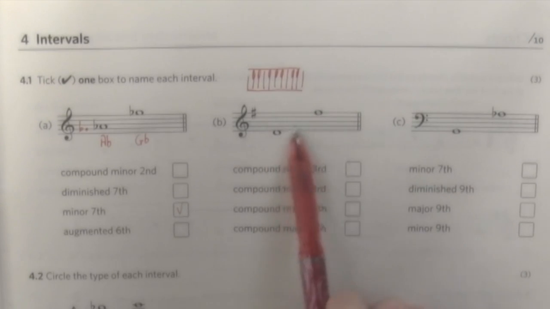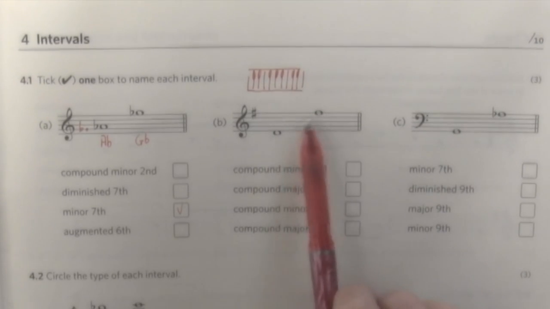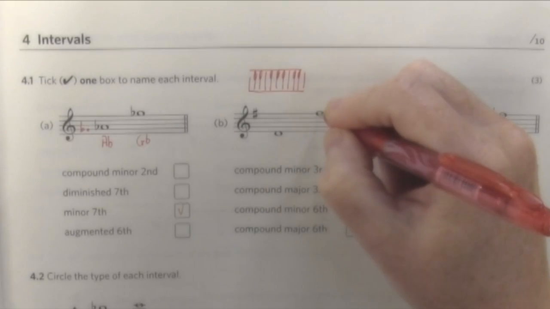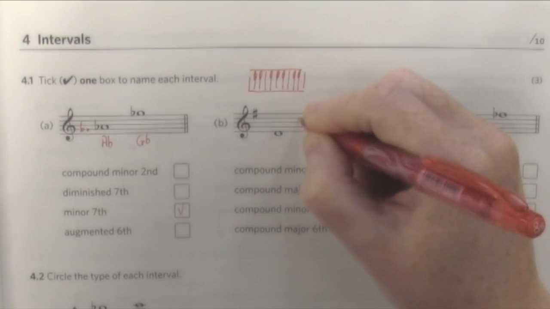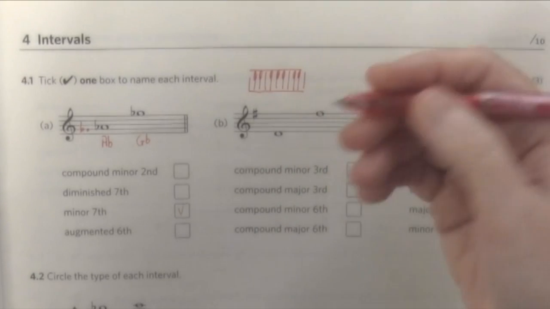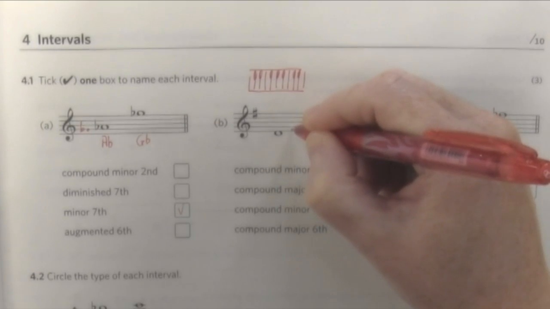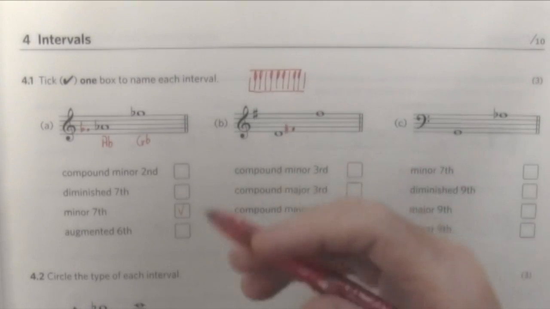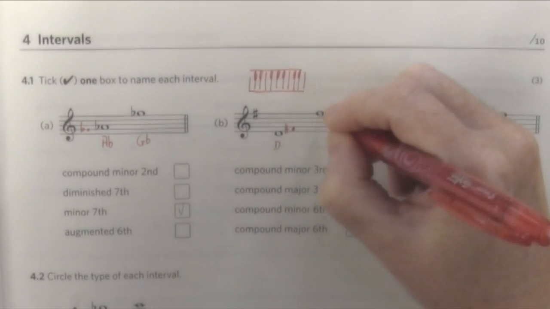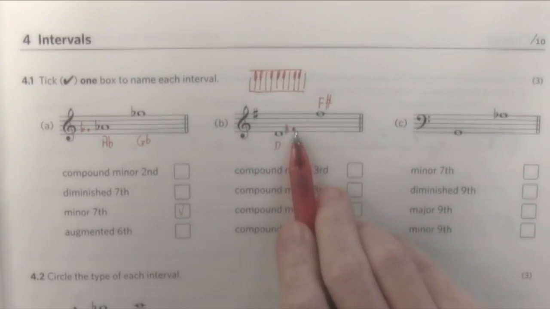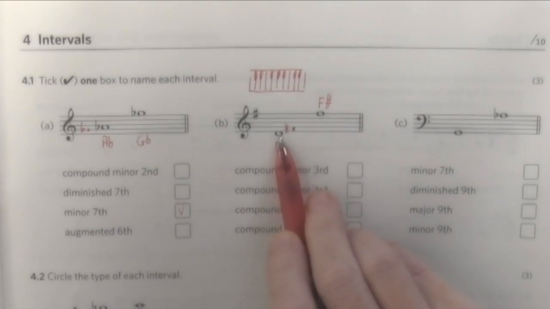Next one, this is a compound interval because it's bigger than an octave. So what I will do is either raise it up an octave or lower it down. I just lower it down because I find it useful. It's my choice. This is re and this is fa sharp. This is important, it's in the key signature, so every fa is sharp. And this is a third.